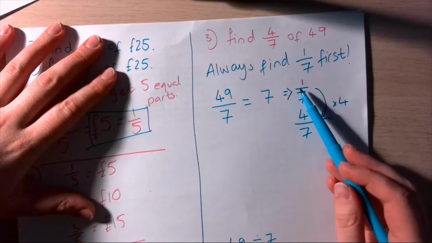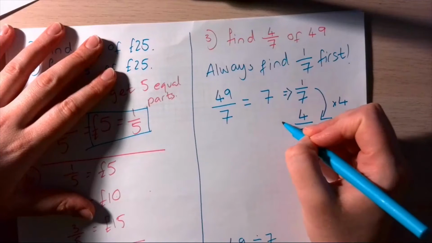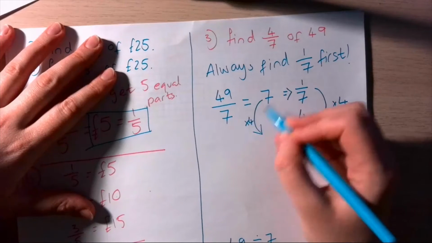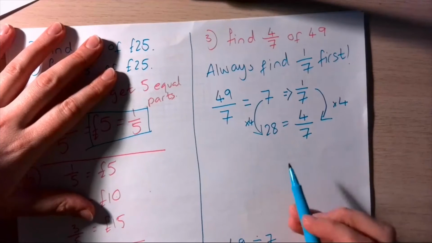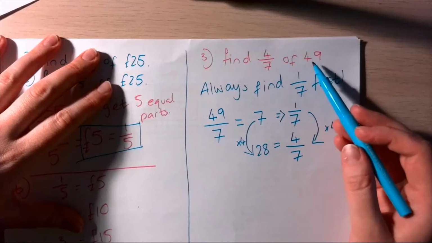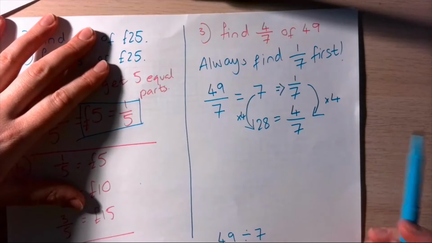Okay, because we want 4 of them. We want it 4 times. So if we've done that over here, we're going to do the exact same thing to our 7. We're going to multiply it by 4 and we get 28. And this time we're not working in currency, there's no pound sign there, it's just a number. So 28 is 4/7 of 49.